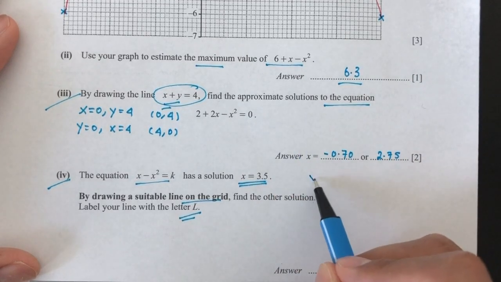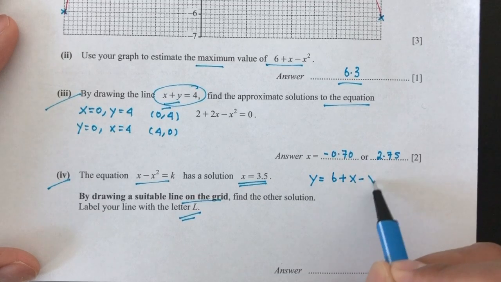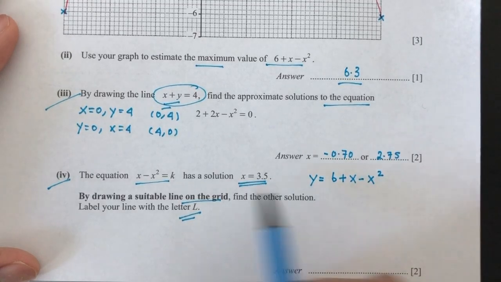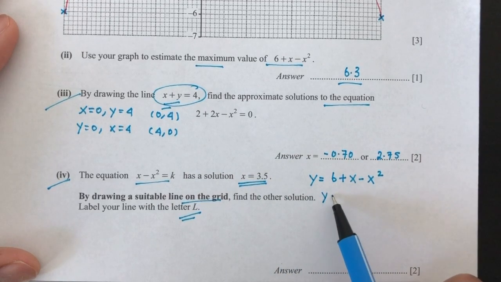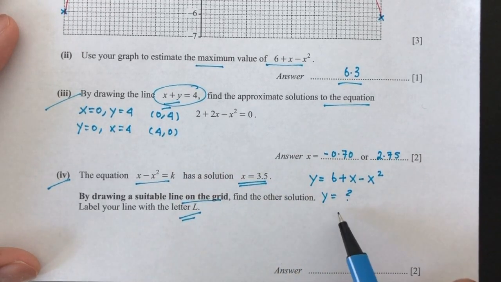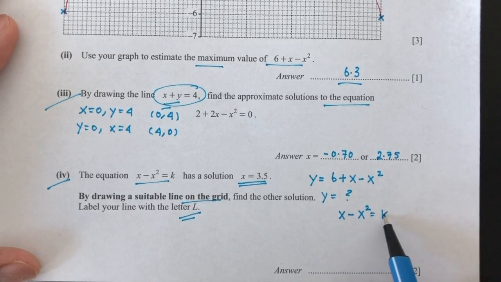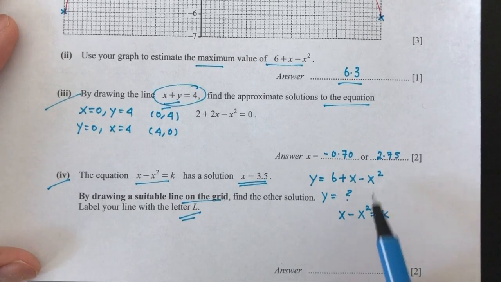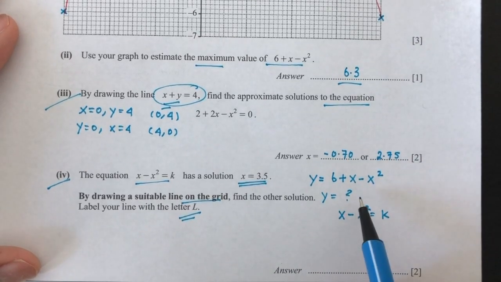This is our usual y, which is 6 + x - x squared. By solving this equation here, by having another line we don't know the equation of, so y is something else for a different line, it became x - x squared = k. So what we can do is replace this one in this and see what we have. So in this case we have what?